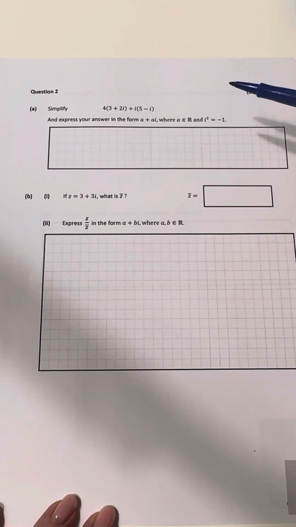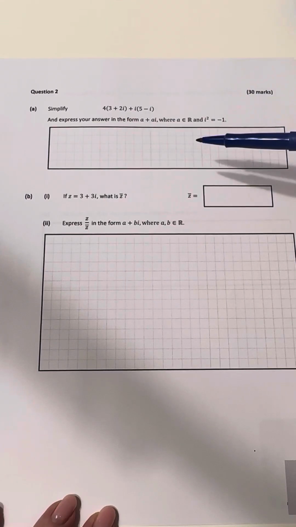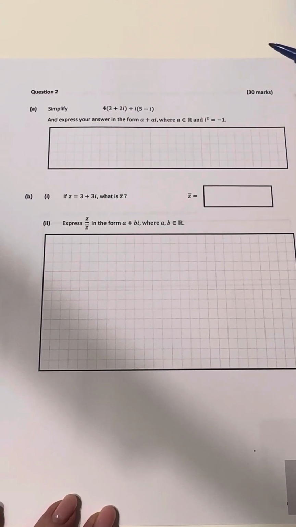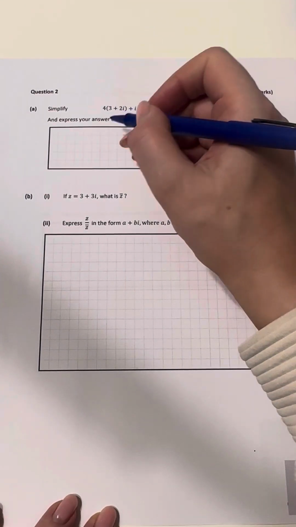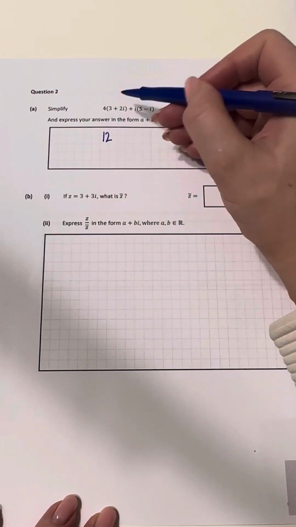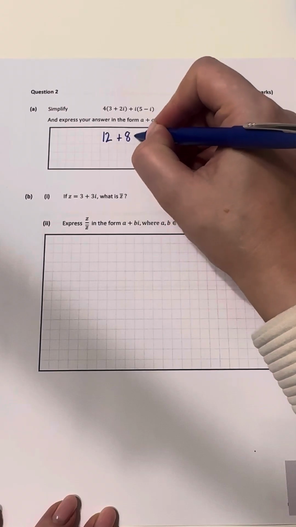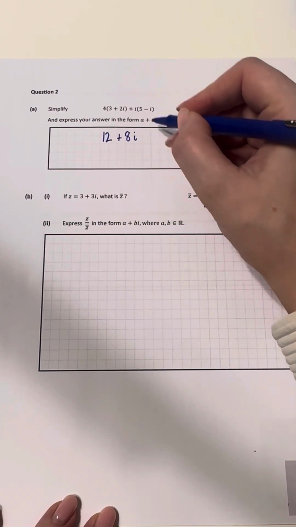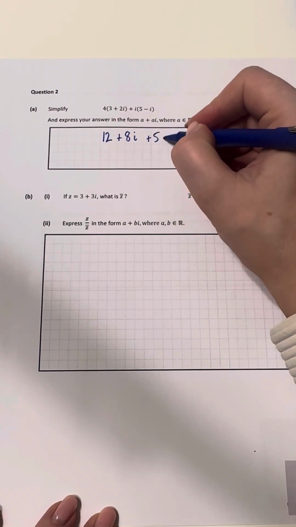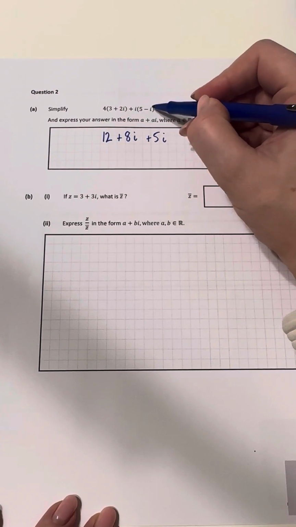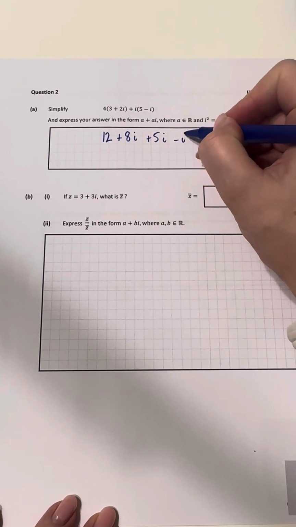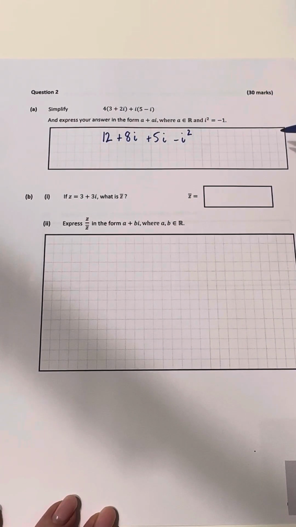I've put it on the videos, maybe if you wanted to start with a nice basic and build up on it. 4 times 3 is 12. 4 by 2i is 8i. i times 5 is 5i. And i times -i is -i squared.